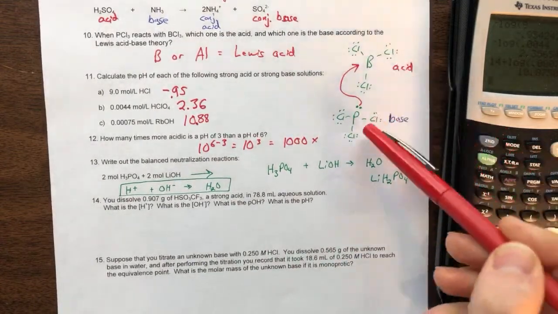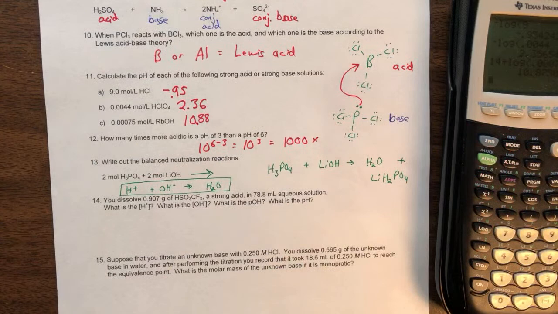All right, acid base. Okay, it's 13.2 moles. Which one's 13.2 moles? Number 15.